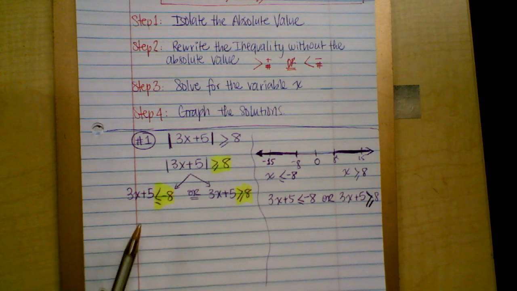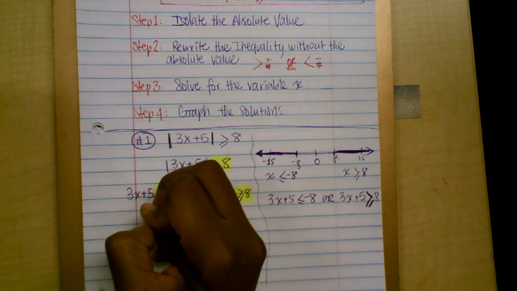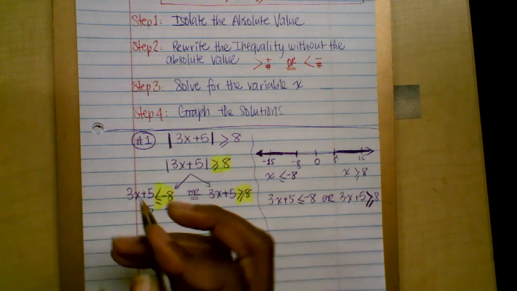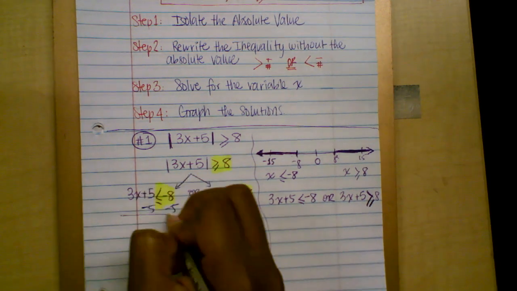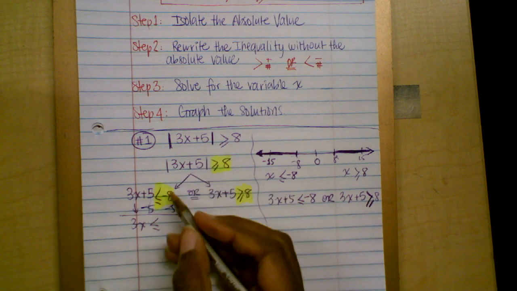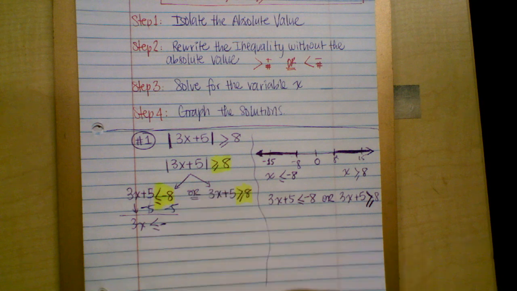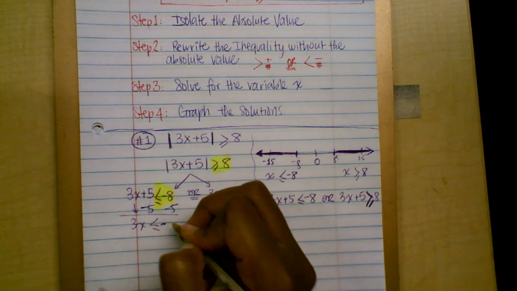To solve for the variable x, I have to do two things here. First, I'm going to subtract 5 on both sides. Negative 8 plus negative 5 adds up to negative 13.